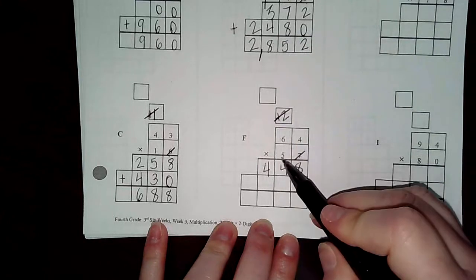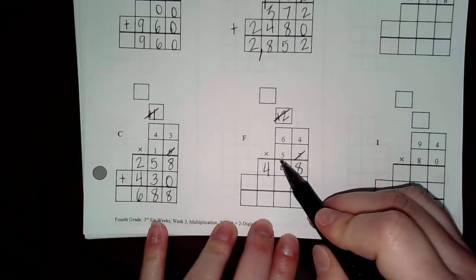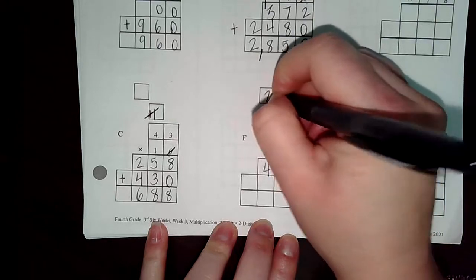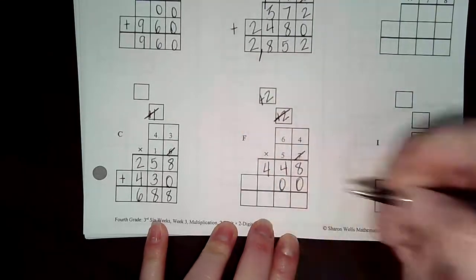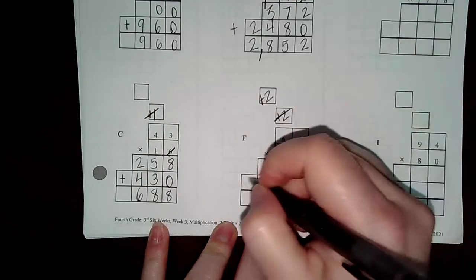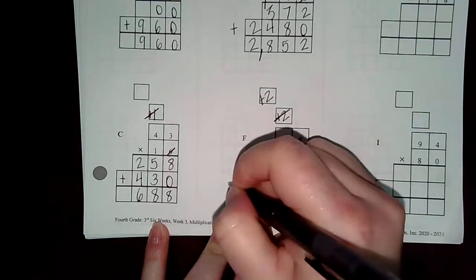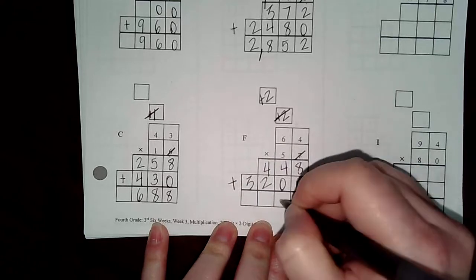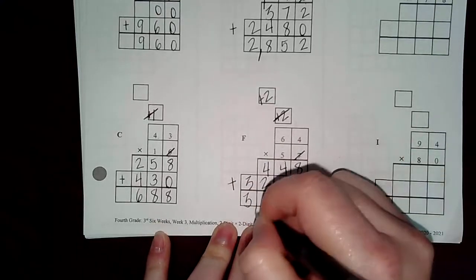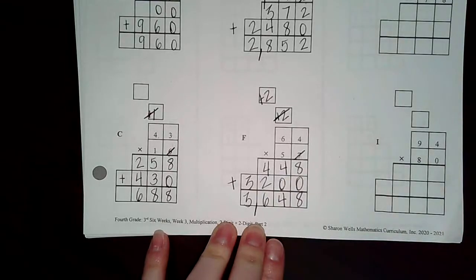And I go over first. 5 times 4 is what? 20. So I'm going to do my diagonal 20. Then I'm going to go up. 6 times 5 is 30, plus 2 more is 32. And add. So our answer is 3,648.